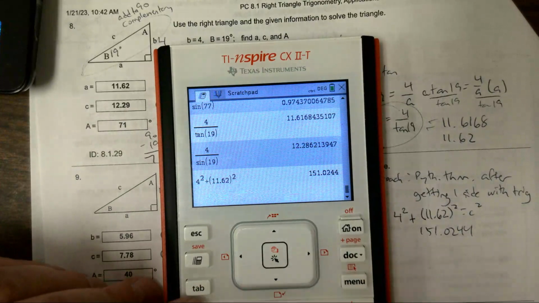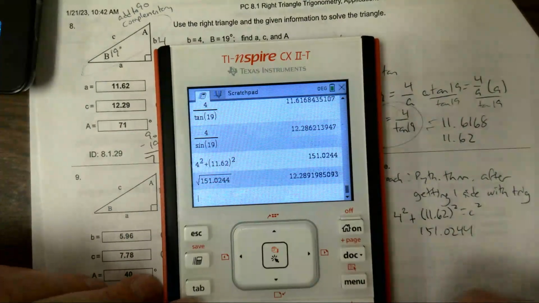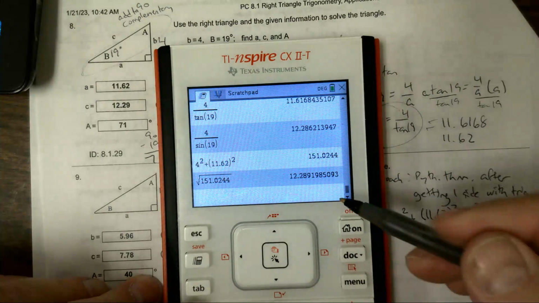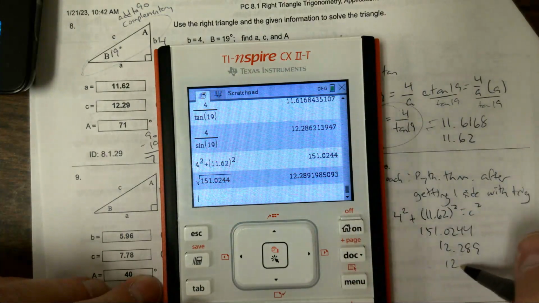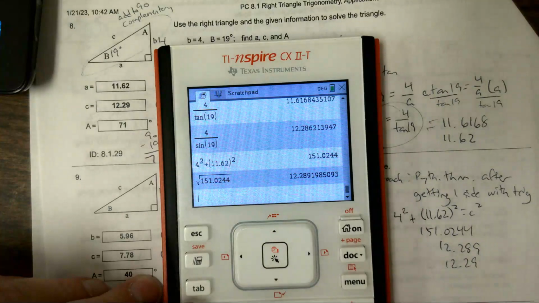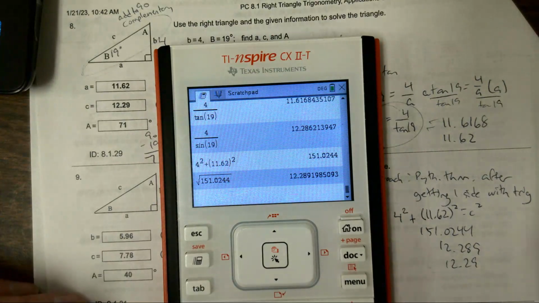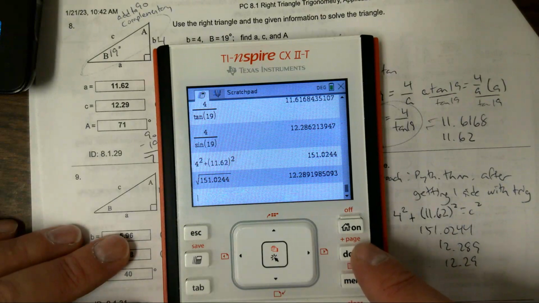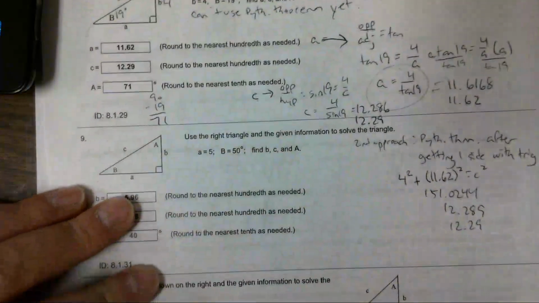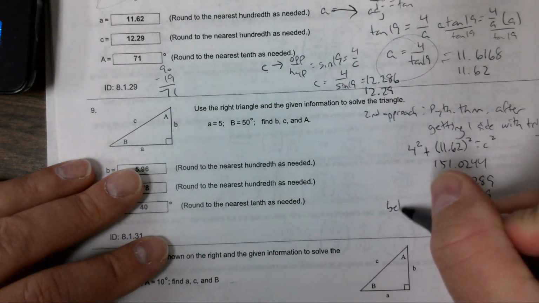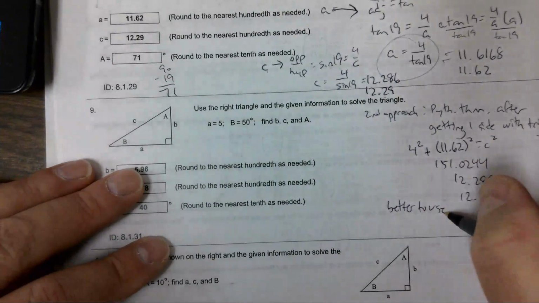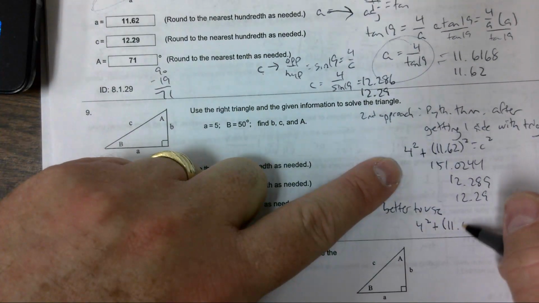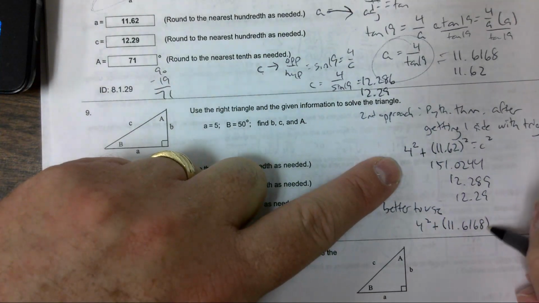And then if you do the square root of that answer, you get 12.289. In this case, it would round appropriately to 12.29. What I was trying to show is that it wouldn't work. Isn't that funny? I was trying to say it'd be better to use 4 squared plus 11.6168 squared.